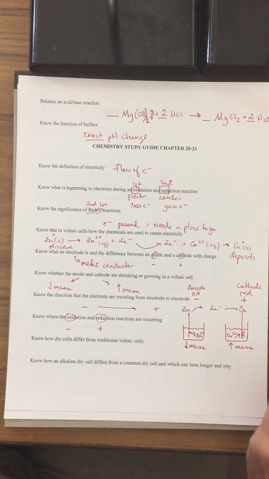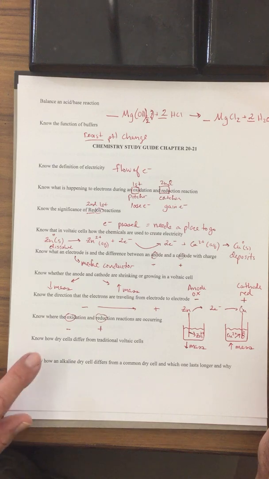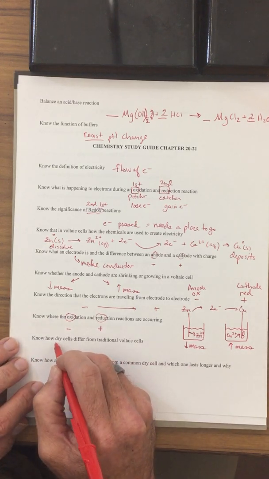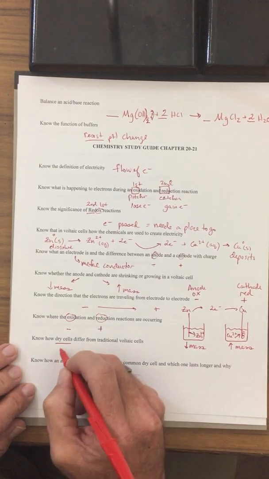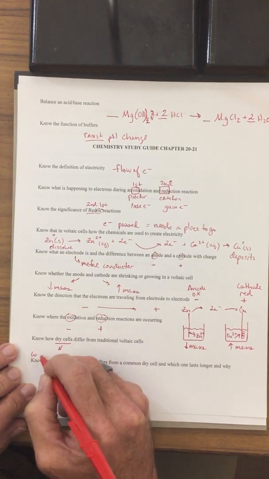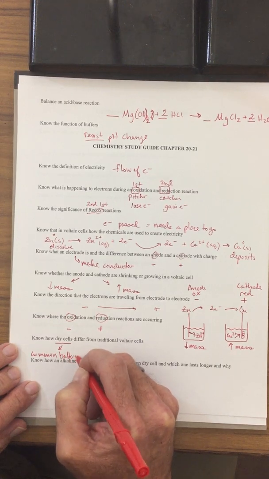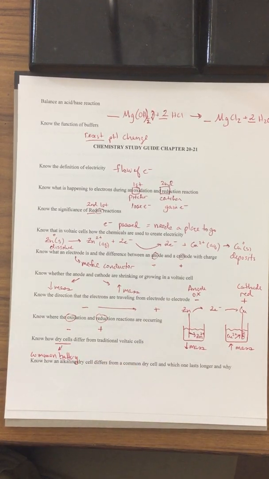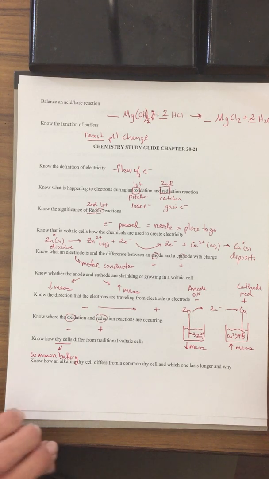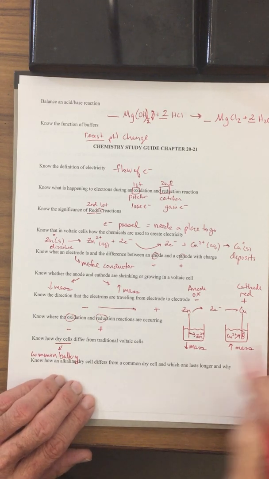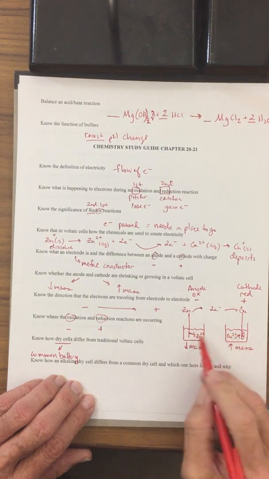So know how dry cells differ from traditional voltaic cells. When I talk about dry cells, they're going to be your common battery. I'm talking about your AAA, your AA, your C, your D cell batteries. How do dry cells differ from traditional voltaic cells? Well, voltaic cells, if you remember from here, have liquids.